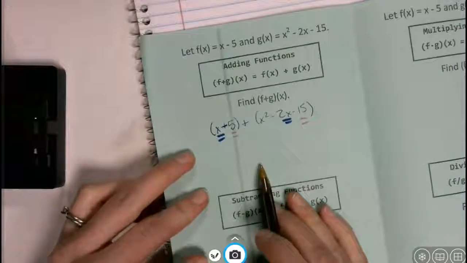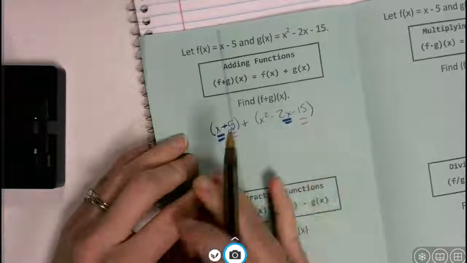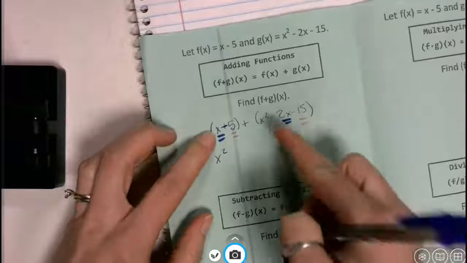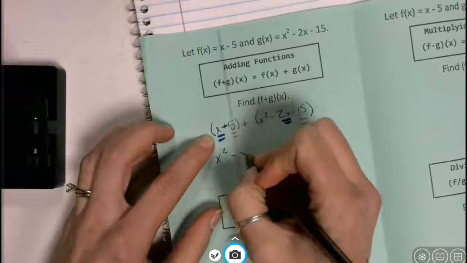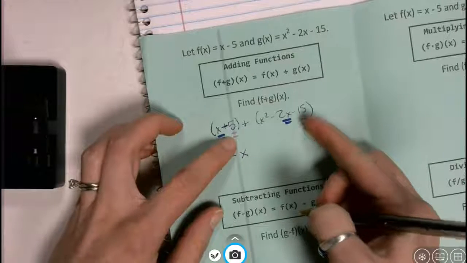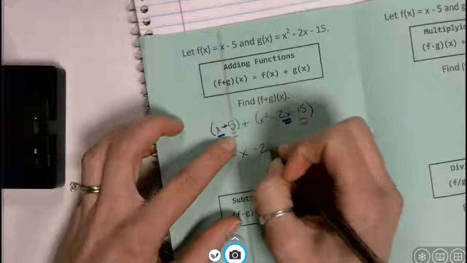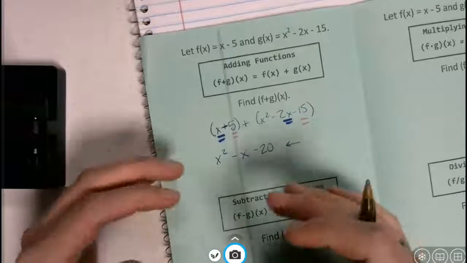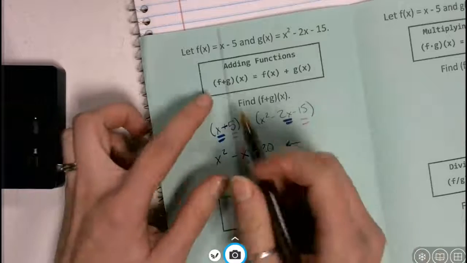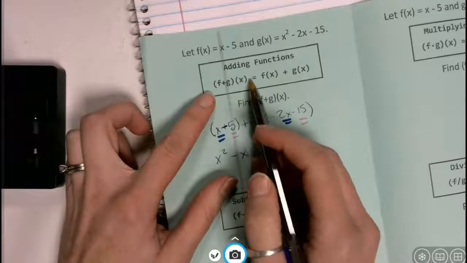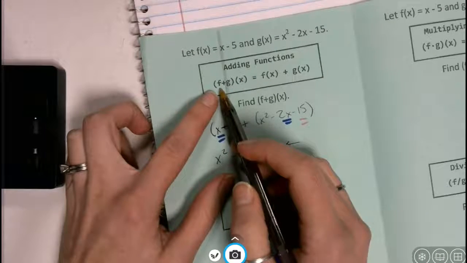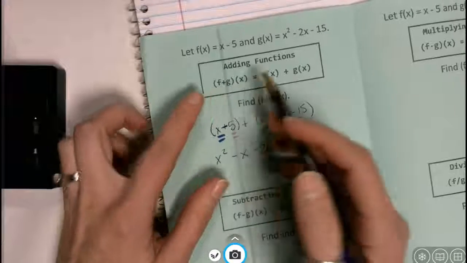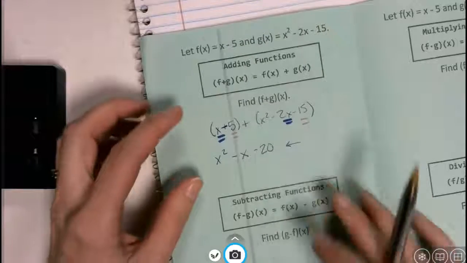So when we finish this, we always want to live in standard form with our highest exponent first. So I'm left with x squared, negative 2x plus x is minus x, and negative 5 plus negative 15 is minus 20. Here I have my final answer. So sometimes you will see something like this, where it'll say f plus g of 4. So what that tells me is really add them together, and then anywhere you see an x, plug in 4. That's the only other thing that we'll see some examples of.